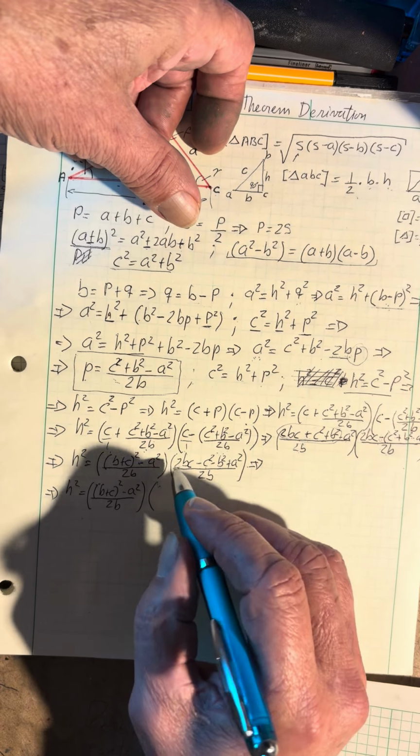Okay, then we integrate it into this formula. We put the h there, and so the area of the triangle will be equal to 1/2 of b times h, and h we replace by this, which will be 2 divided by b, the square root of s minus a, s minus b, s minus c.